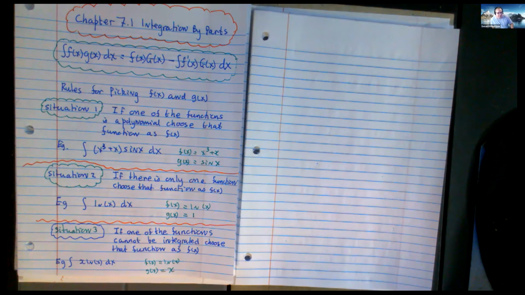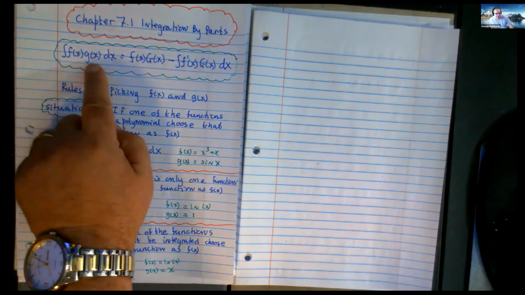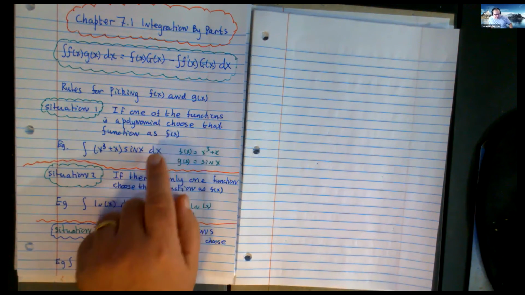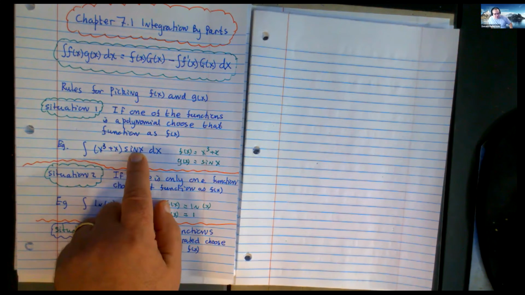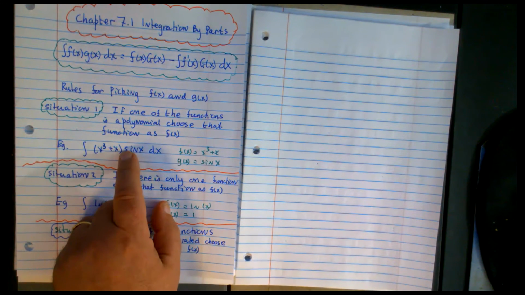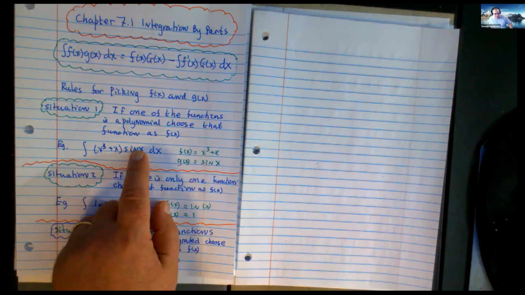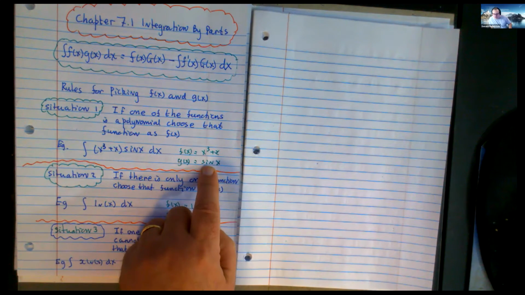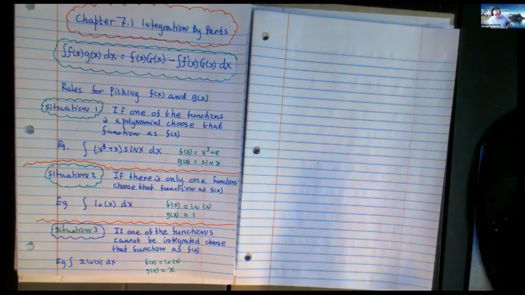First one is, if one of these is a polynomial, choose that one to be your f of x. So if you have to integrate something like x cubed plus x times sine x, or e to the 4x, or cosine of 3x, that kind of look, pick the polynomial as your f and the other guy's your g. I normally look at this as, who do you pick for f? Because if I know who that is, I can figure out the other guy. Well, that works for a lot of situations.